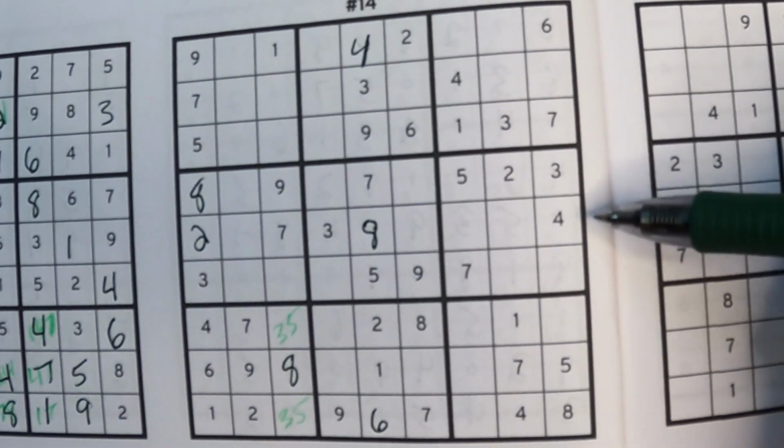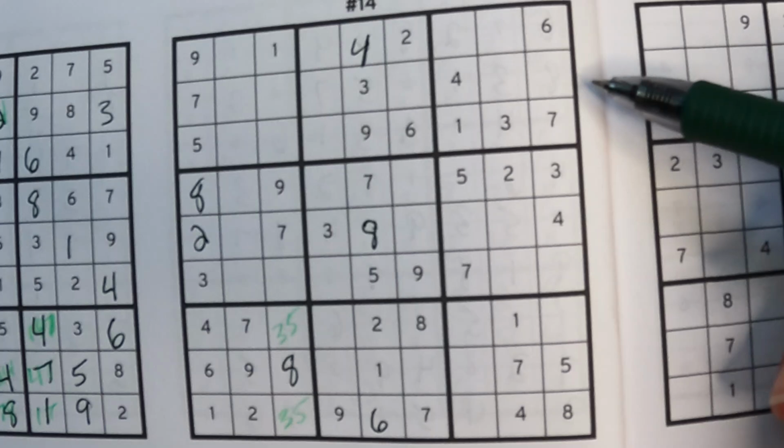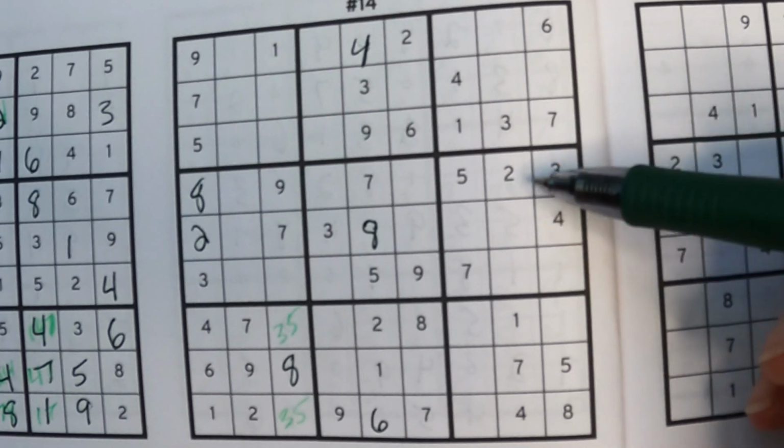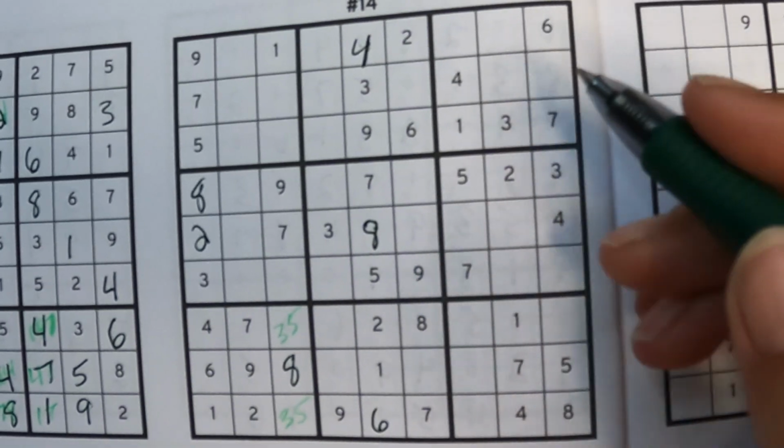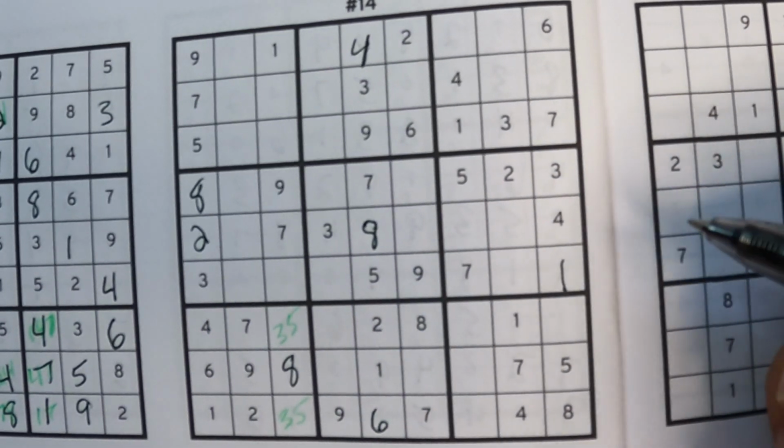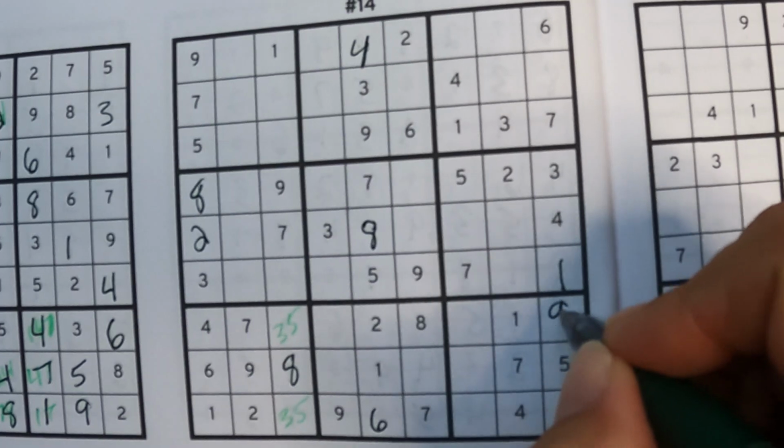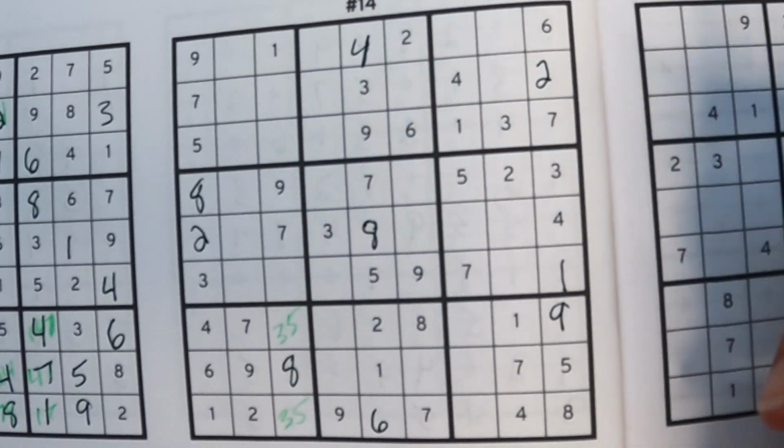For this column, we're missing 1, 2, and 9. We've got a 2 here and a 9 here, so this is our 1. 2 here, so 9, 2.